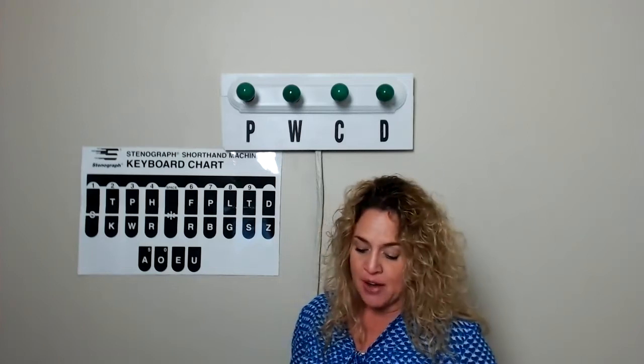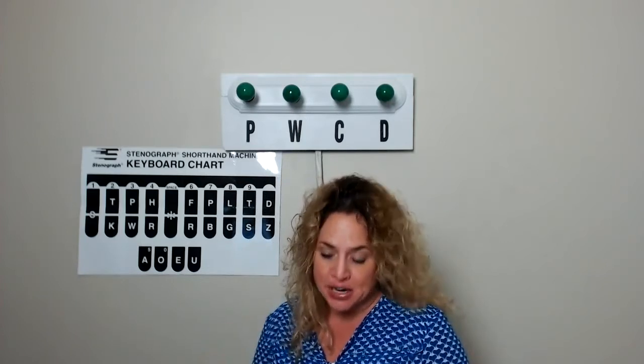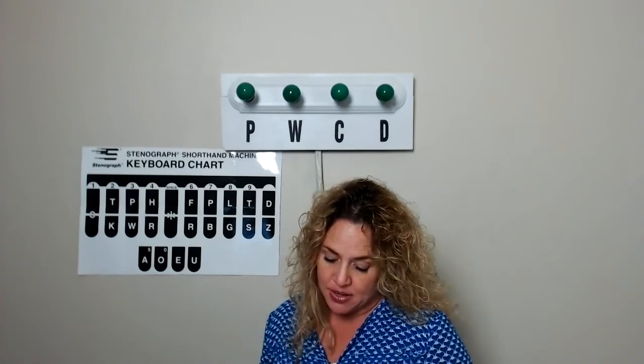And again, if you are having a hard time remembering how to write each site or each night, you can go ahead and write it above the word on your handout. Write it in steno.